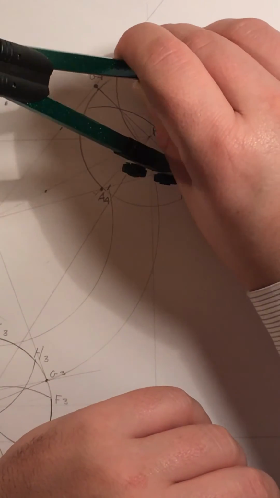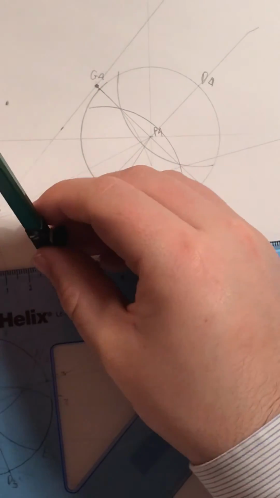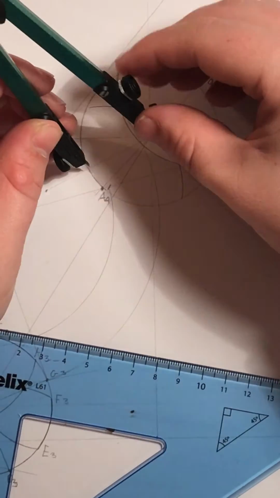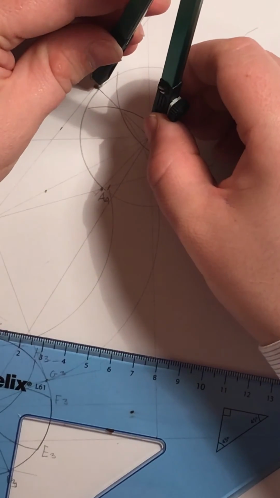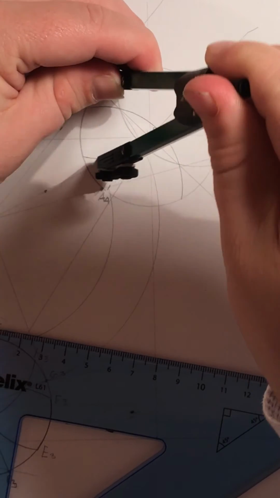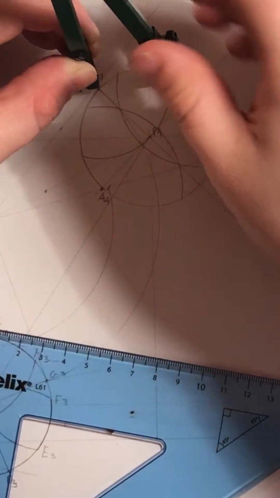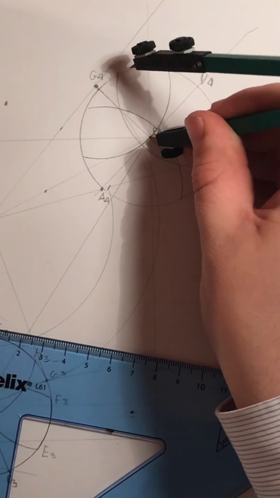And now I have to put my compass on G, radius 30. I'm going to swing an arc there. And then I have to heavy it in, and that's you done.